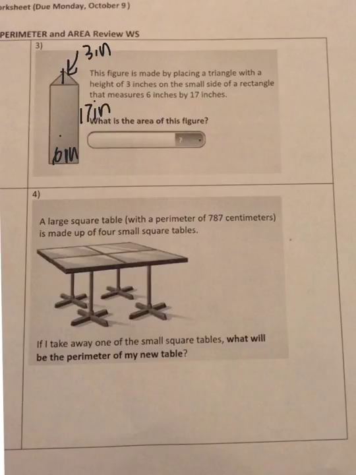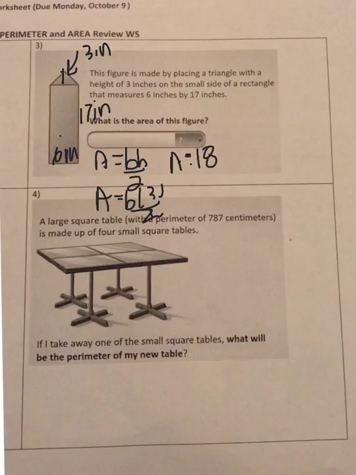Okay, so we're going to find the area of the triangle, then the area of the rectangle, and add them together. For the triangle, it's base times height divided by 2. When I substitute my values, the base is 6, and I'm going to multiply by 3, but then I want to divide the whole thing by 2. So I'm going to do 6 times 3 first, which is 18. I'm going to divide that by 2, and so the area is going to be 9 inches squared.